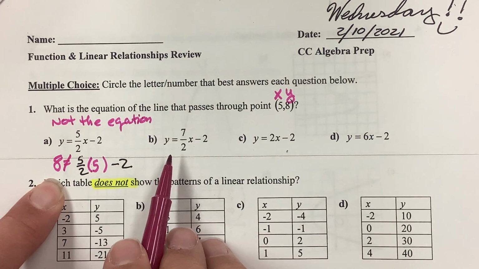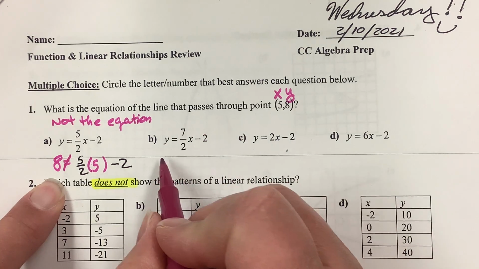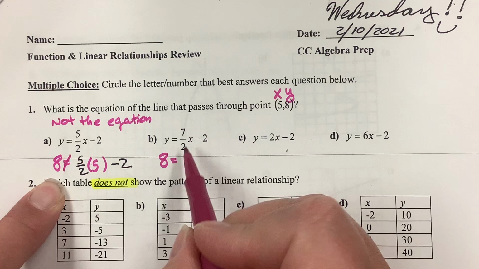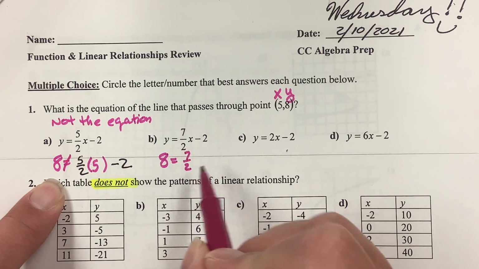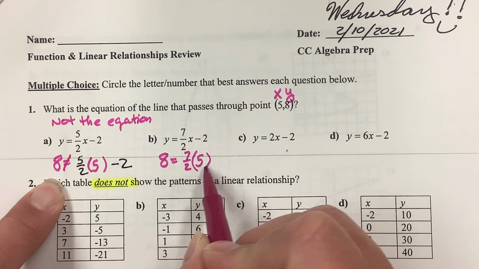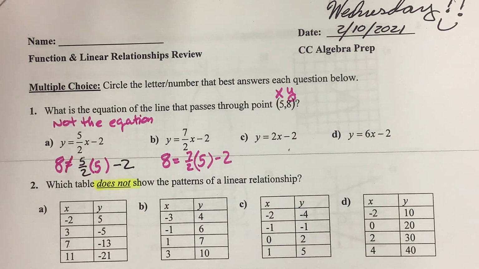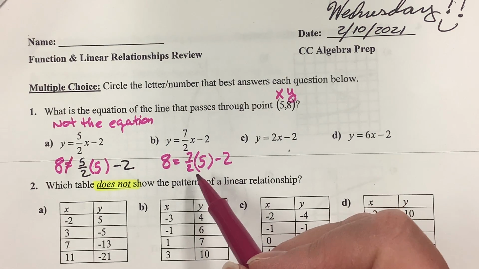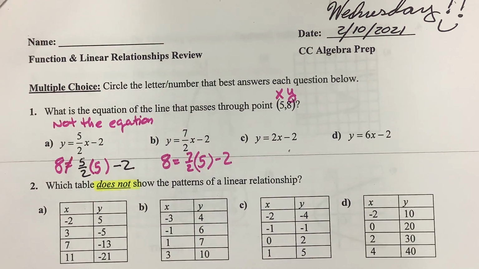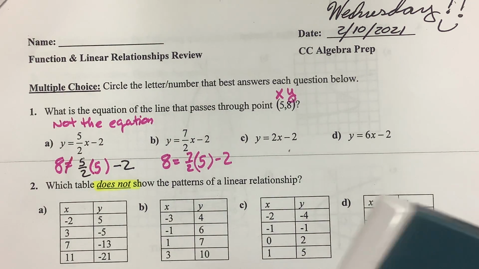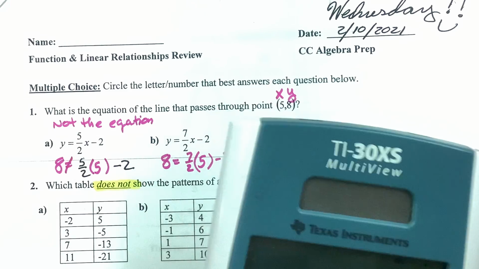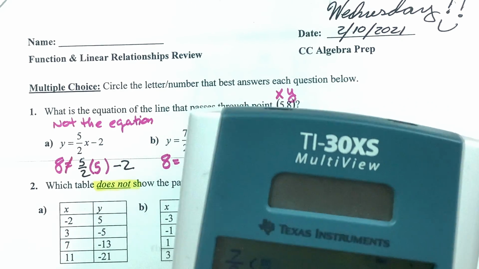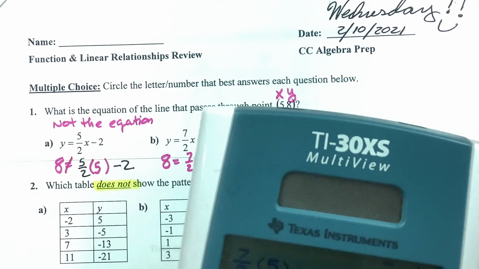But now I do the same thing here. 8 is y equals 7 over 2 times 5 minus 2. Again, 7 times 5 is 35, divided by 2 is going to give me a fraction answer, so I can do it on the calculator. 7 over 2 times 5 minus 2.